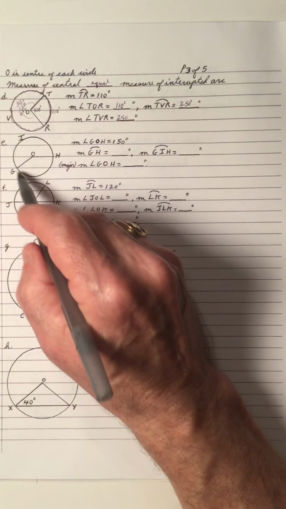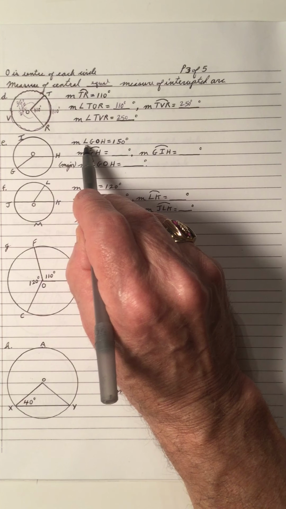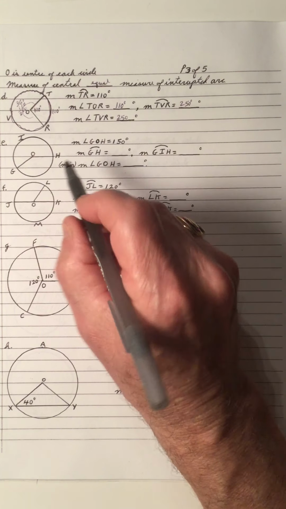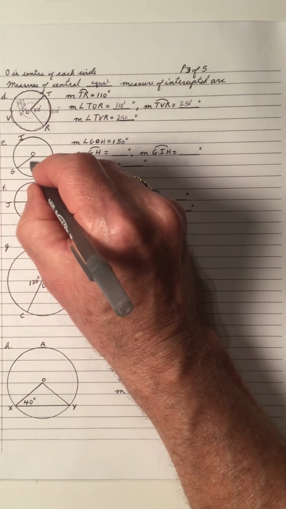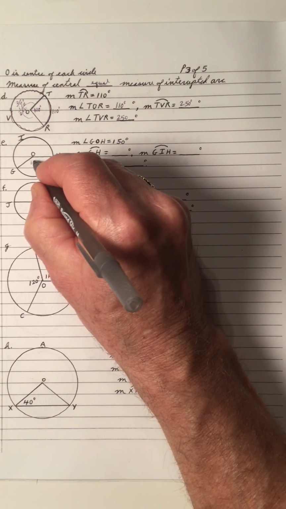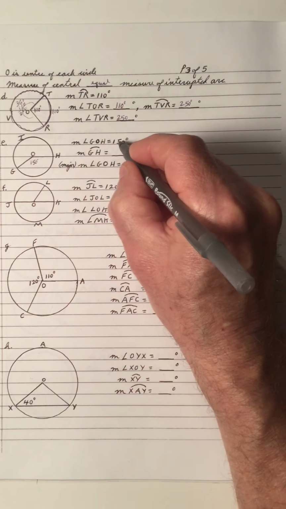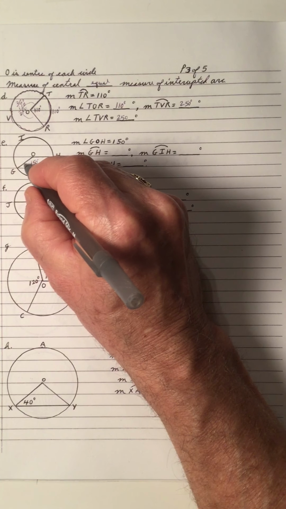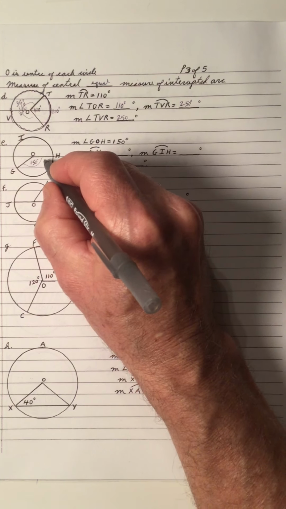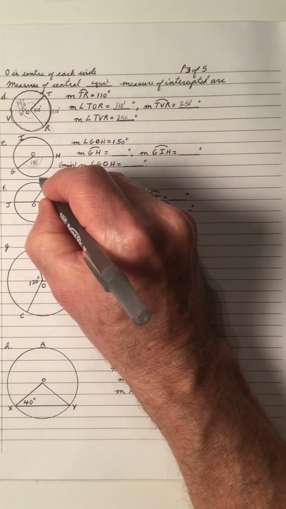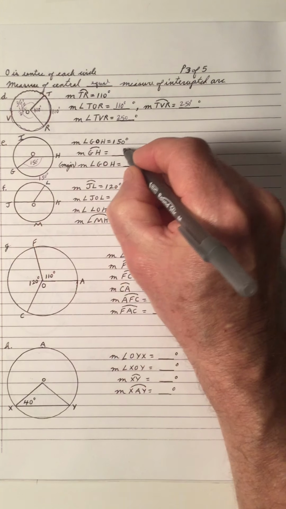It says we have a circle, angle GOH. GOH is the angle. Notice this angle is 150 degrees. That means if this central angle is 150, the arc GH is 150 because they're the same measure.